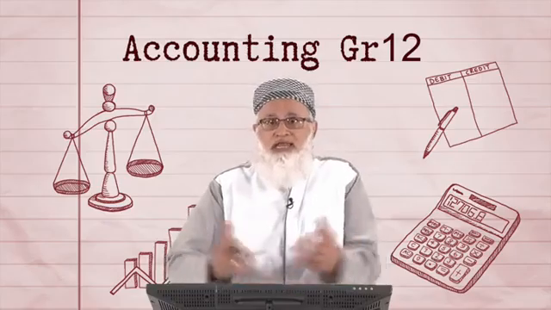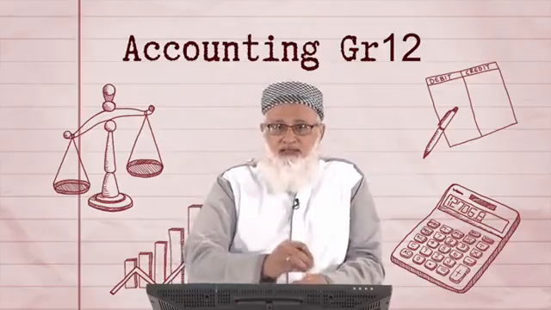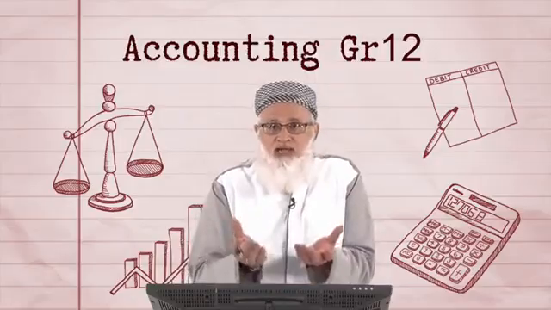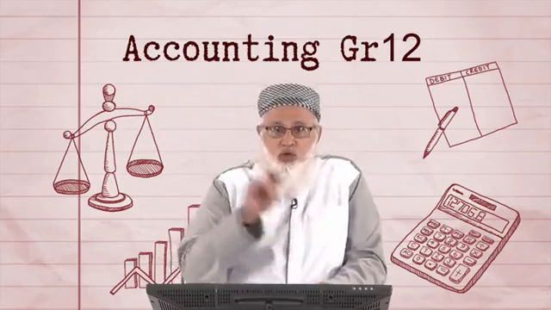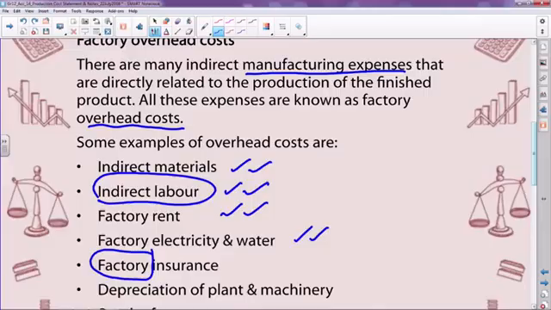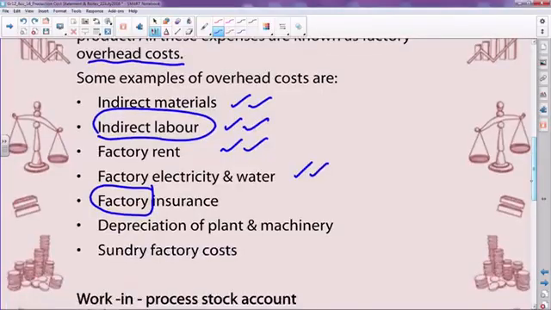People that work in cleaning the factory. Are they working in the factory? Yes, they are. Are they making the product? No, they're not involved in the production process at all. So therefore, their cost would be part of the factory overheads. The factory manager, is he or she involved in the production process? No. Is he or she working in the factory? Yes. Therefore, indirect labor. When it comes to depreciation of plant and machinery, sundry factory cost.